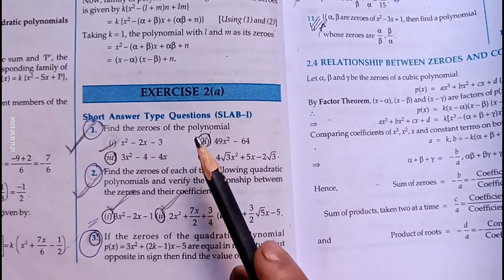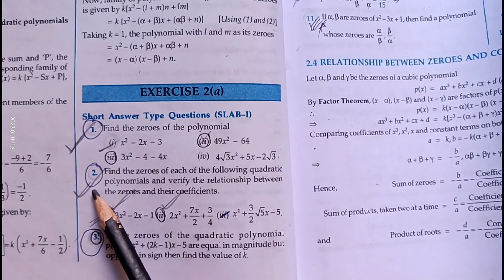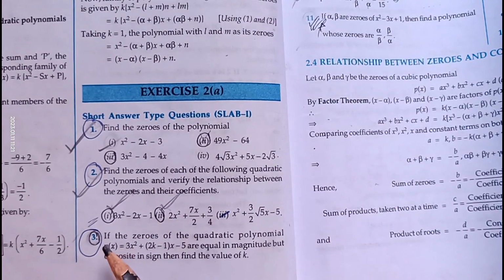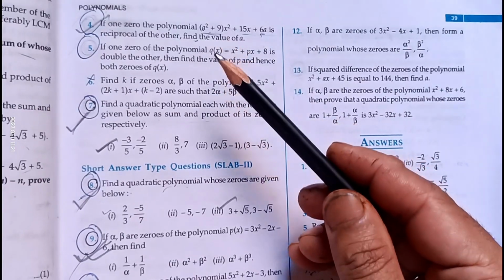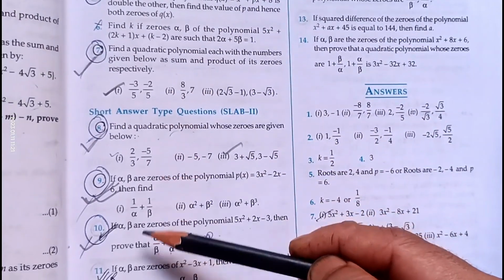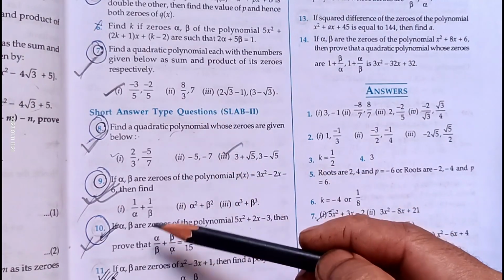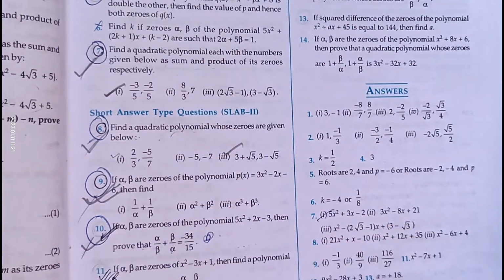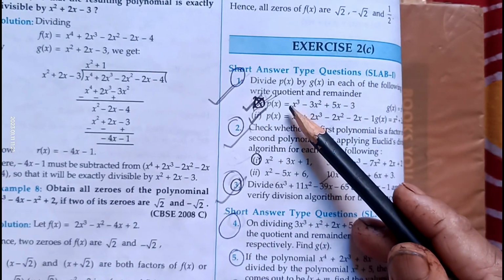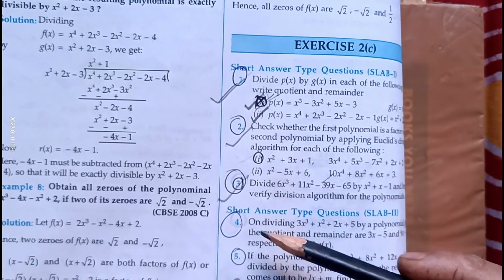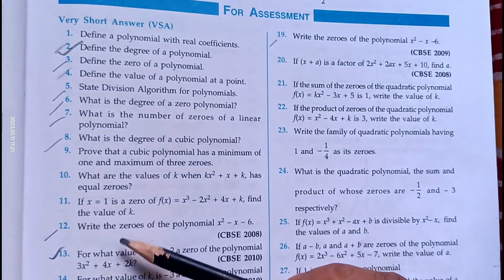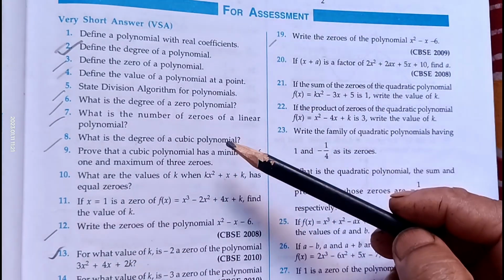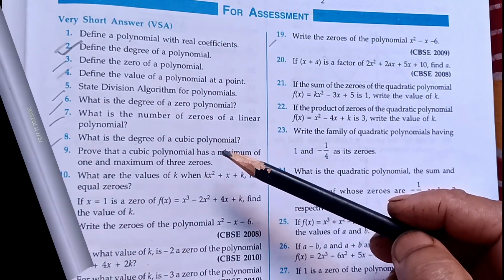From 2A, practice question number 1. Question number 2, you can practice just 1 and 2. Question number 3, you can practice. Question number 4, question number 7, 8, 9 and 10. So these are the questions which are very important from 2A. From 2C, practice only question number 1, 2 and 3. From the assessment section, practice question number 2 to 8, then 12, 13 and 19. So these are the questions from chapter 2 which are very important.